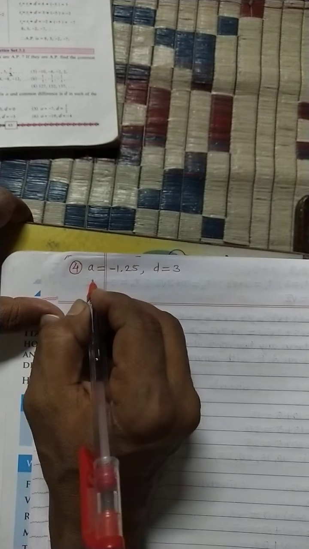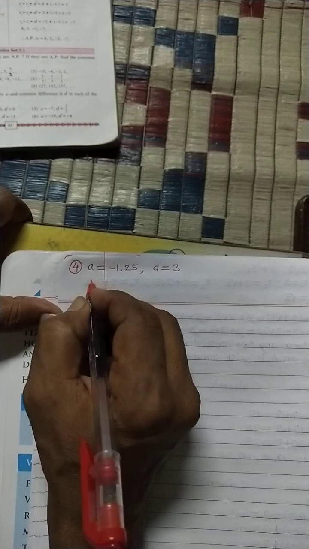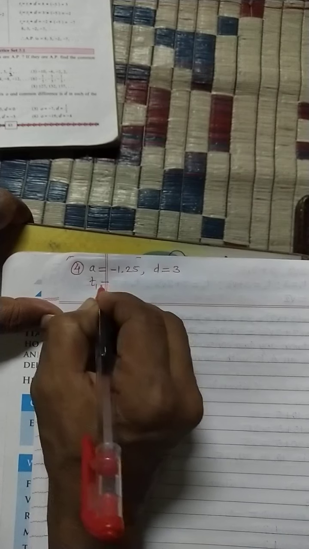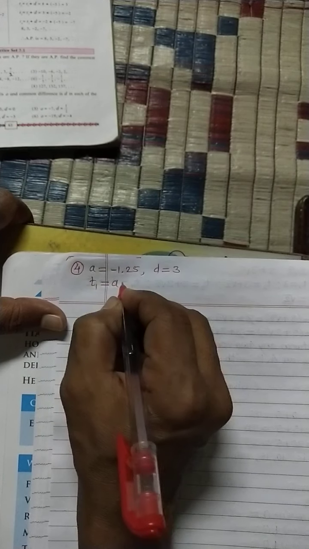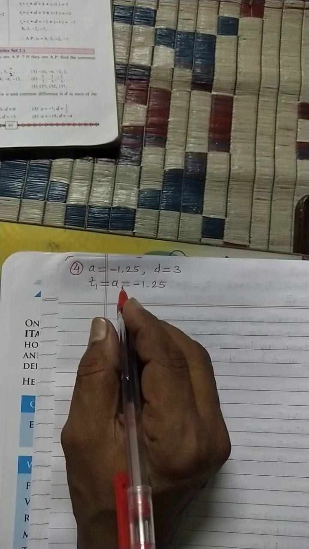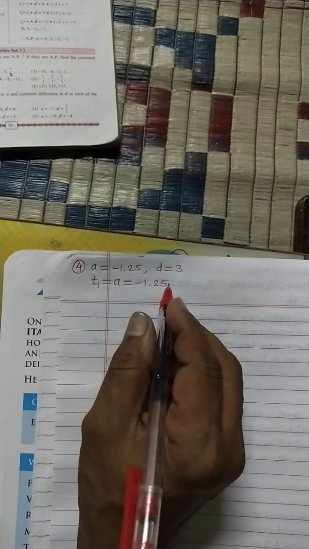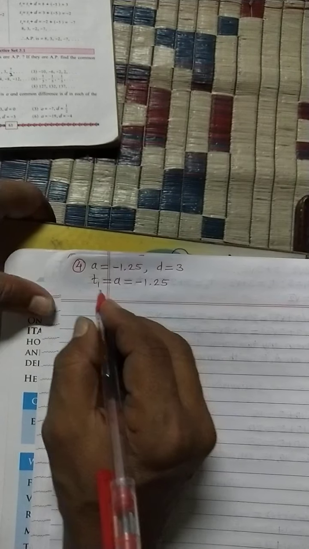So first of all T1 is equal to A, that is minus 1.25. T1, the first term of the AP, is minus 1.25.